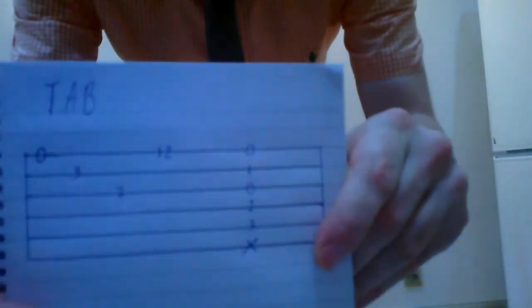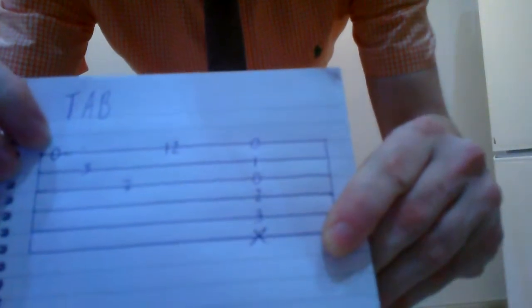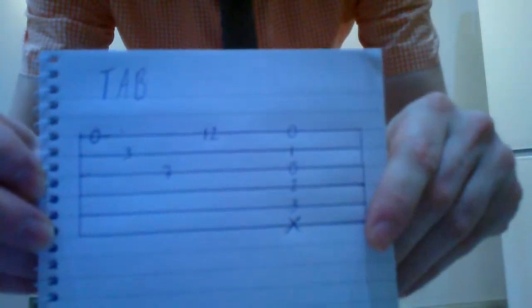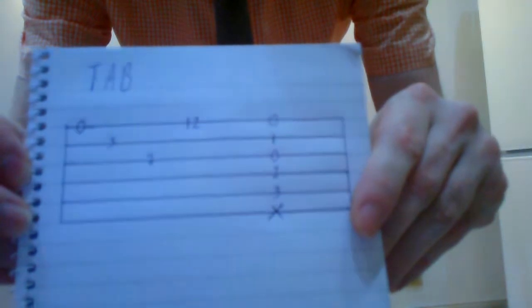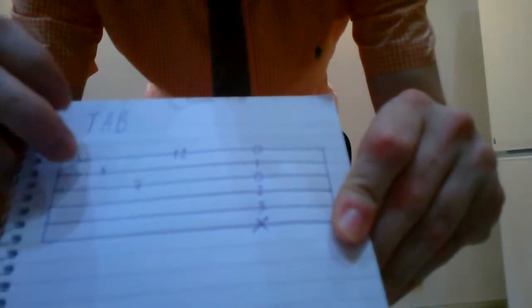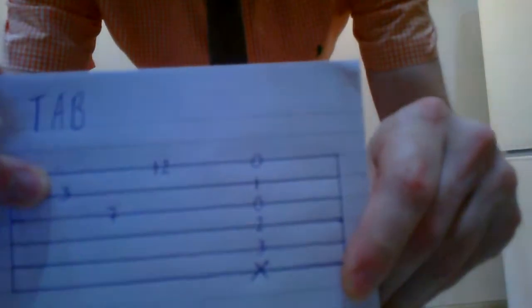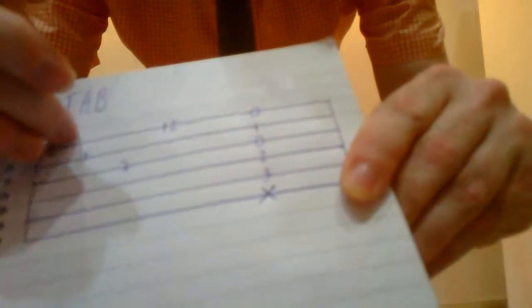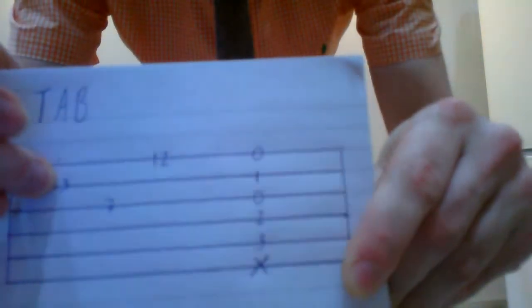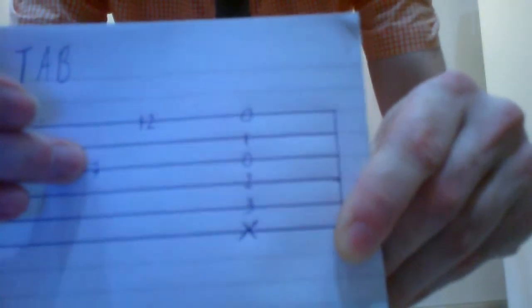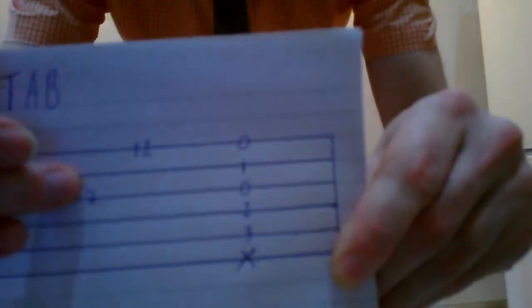So I'll just run through these examples for you. So if you look at the first one, that is a 0. 0 means that the string is played open. Open means that you don't have any fingers on any frets, so you just pluck the string and let it ring. This one here is a 3, so that's the 3rd fret on the 2nd string, the 2nd thinnest string. Here is a 7, so that would be the 7th fret on the 3rd string.